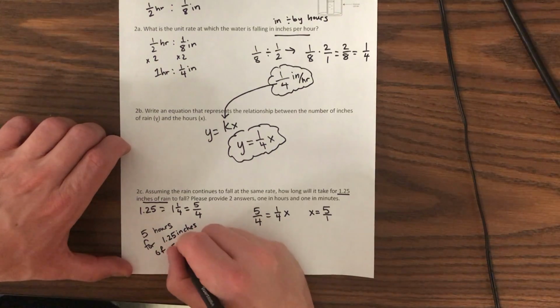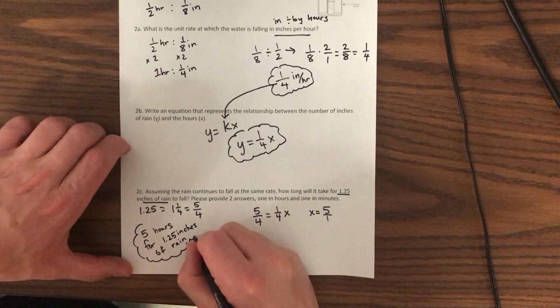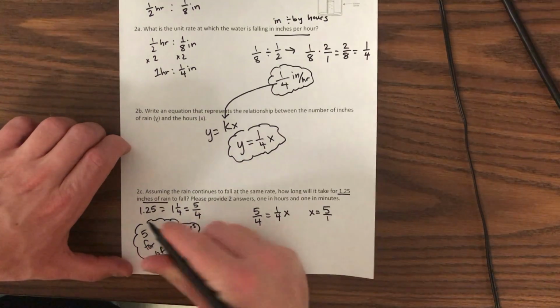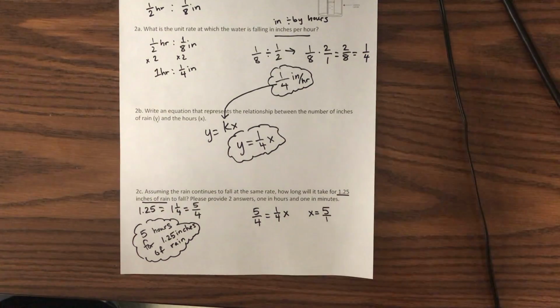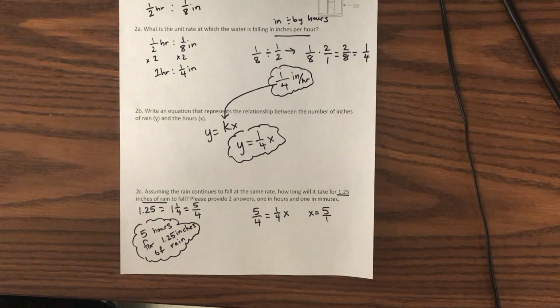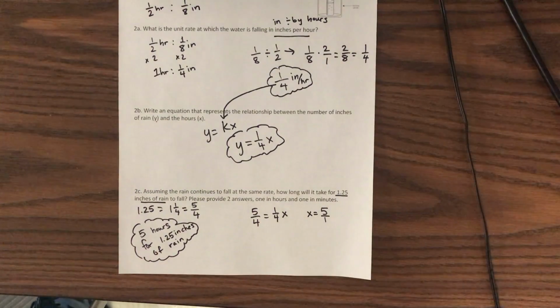of rain. The problem said to give two answers, one in hours and one in minutes. Please remember that there's 60 minutes in an hour. I'm going to leave that one last little part for you to do because I did the rest of this with you. All right, write another answer, same thing, but just in minutes instead of hours.